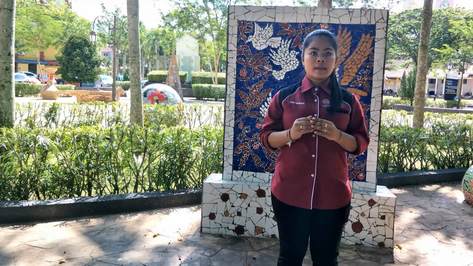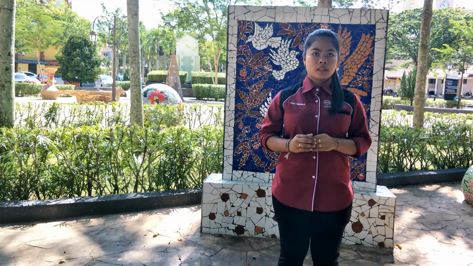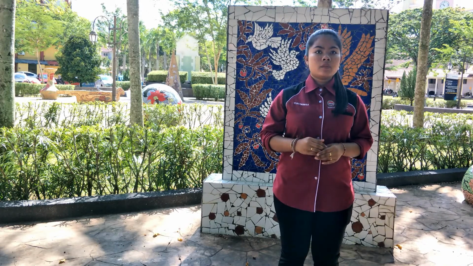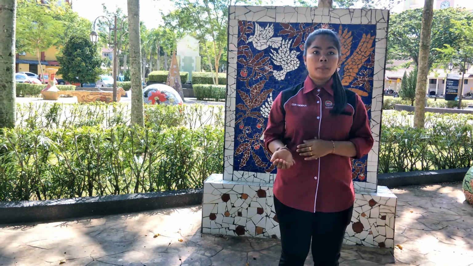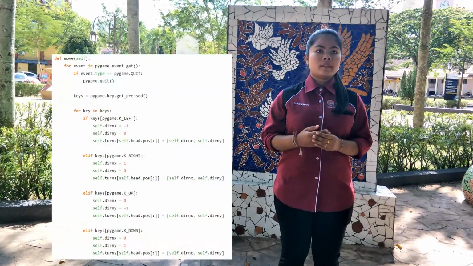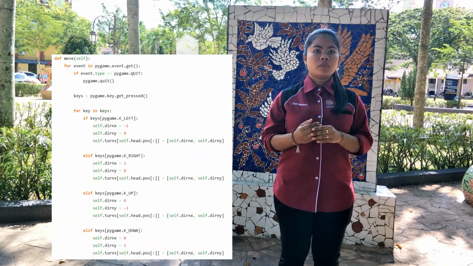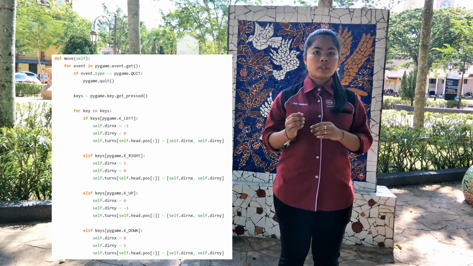In the snake game, we use a move method. In this case, we continue coding the snake class by completing the move method. This method will first check for any events.